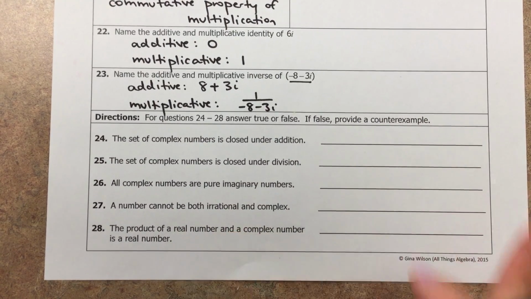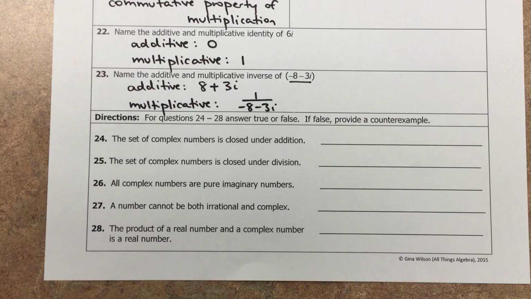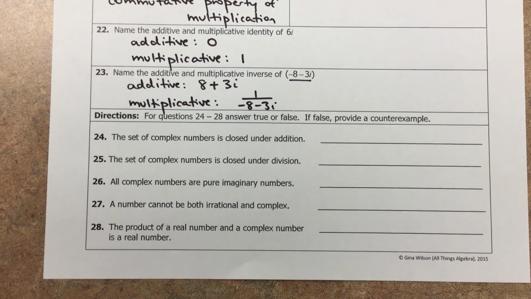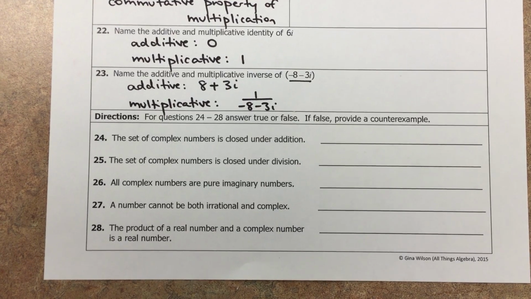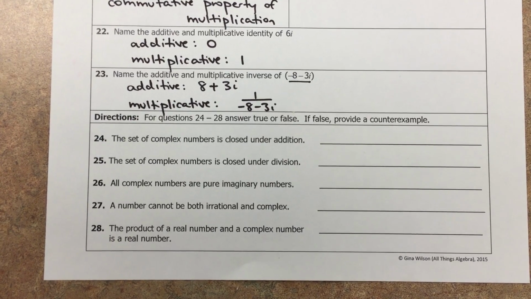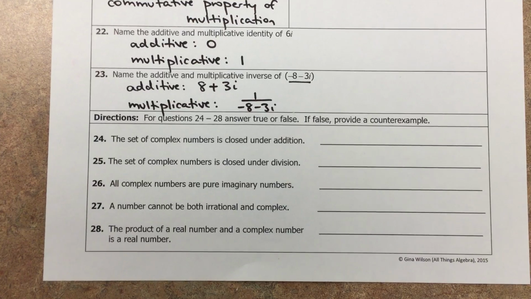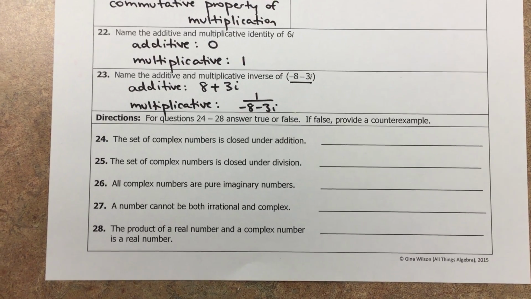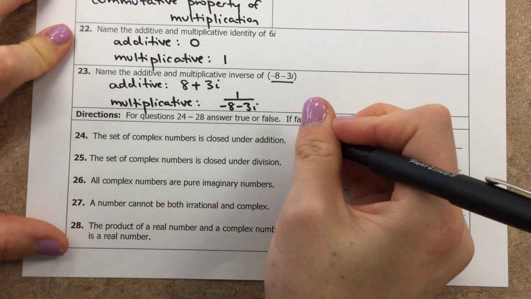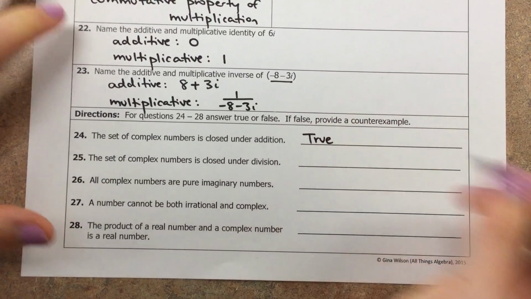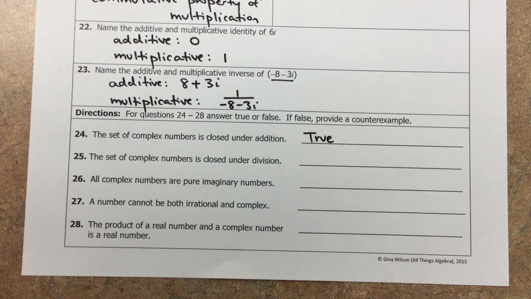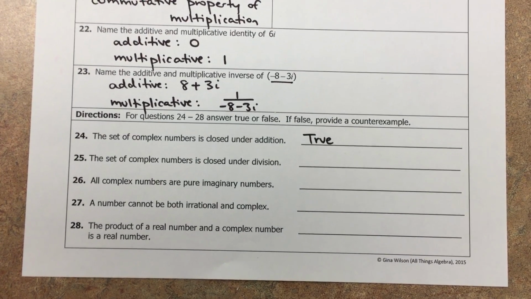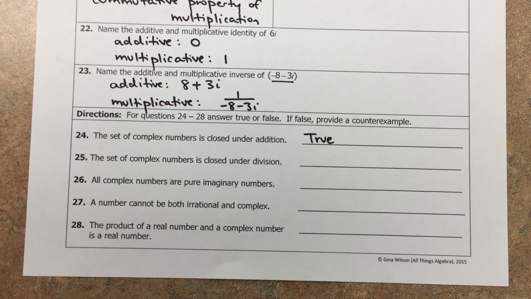All right, last section here, we are going to talk about closure with these first couple problems. So we did closure way back in Unit 1. So we're going to see if these are true or false. So the set of complex numbers is closed under addition, meaning if I take complex plus complex, it's always complex. And that is definitely true. Every single number ever is complex. So that means that if I add two numbers together, it will always still fall under that category because every number falls under that category.